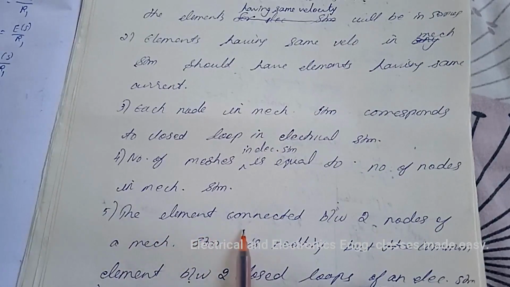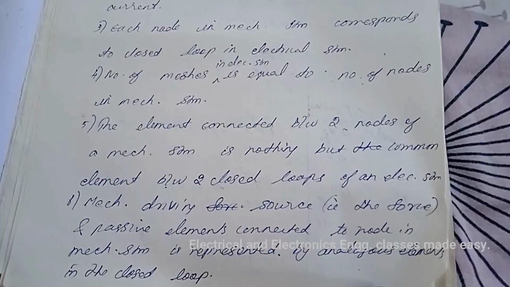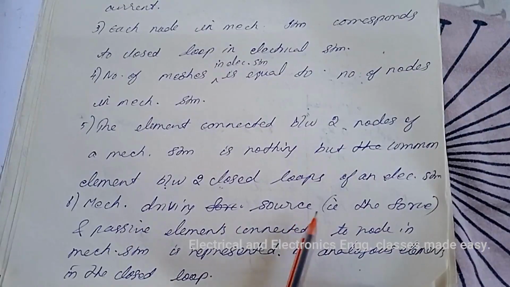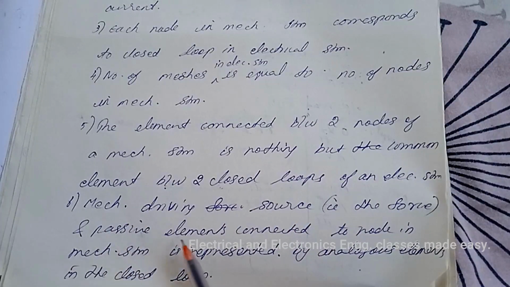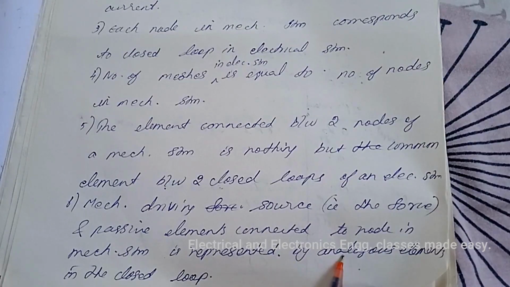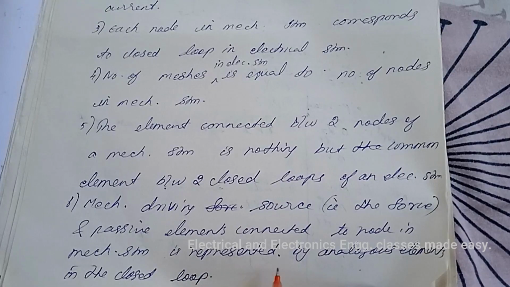Fifth one, the element connected between two nodes of a mechanical system is nothing but the common element between two closed loops of an electrical system. The last one is the mechanical driving source, that is the force, and passive elements connected to a node in a mechanical system are represented by analogous elements in a closed loop in the electrical system.